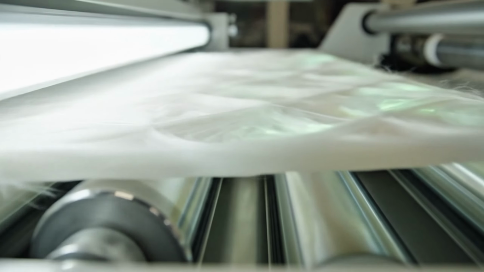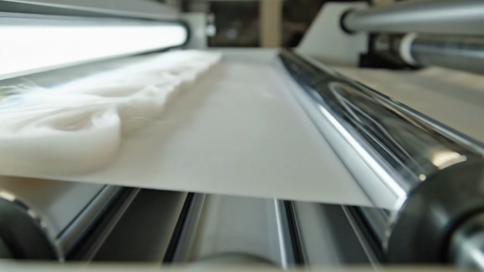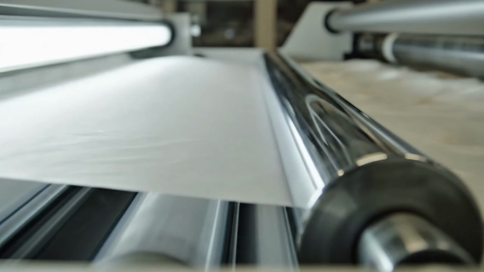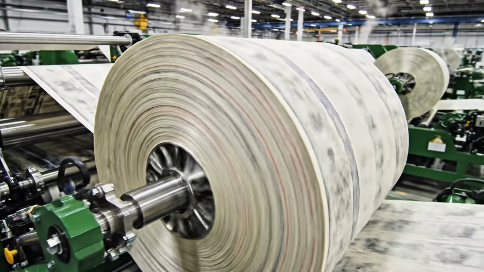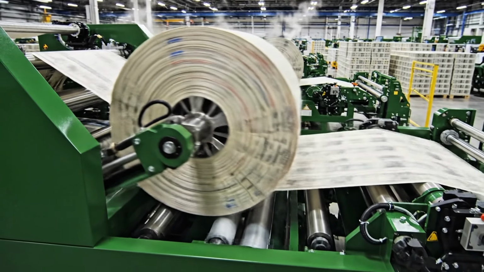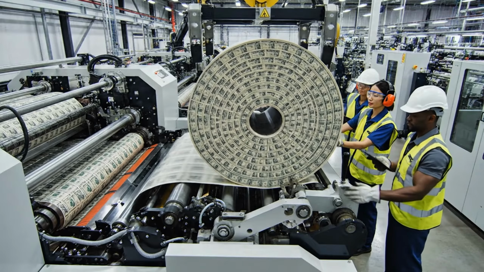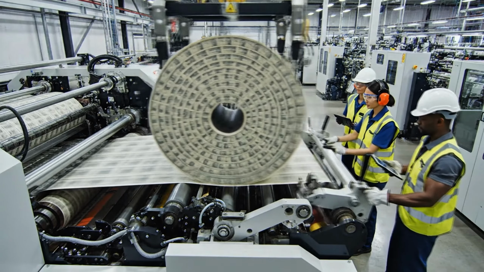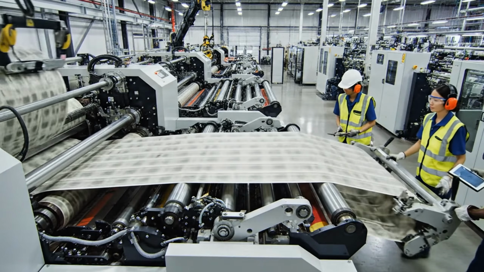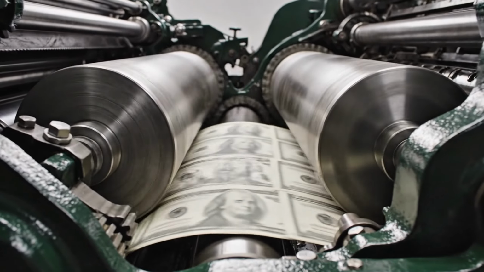Hidden details begin to appear. The base of US dollar paper is complete. The US dollar paper enters the printing stage. Precision printing begins with exact alignment.